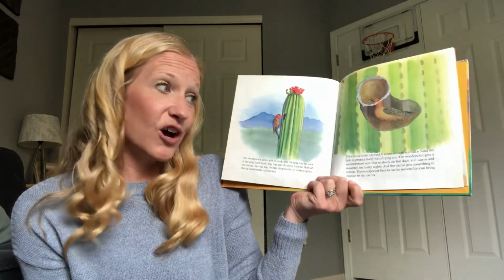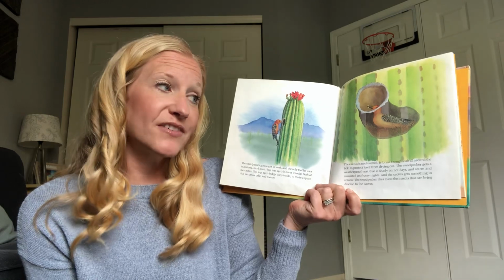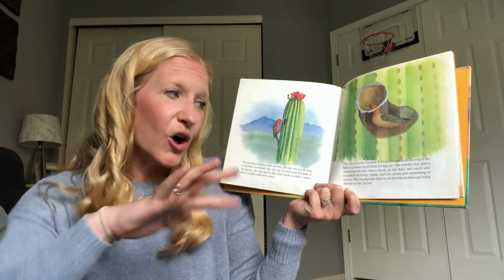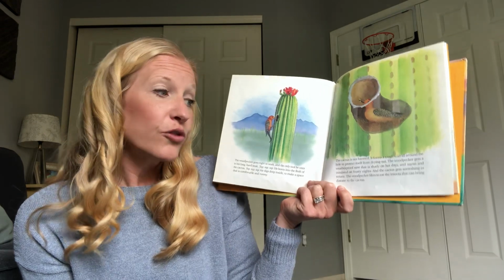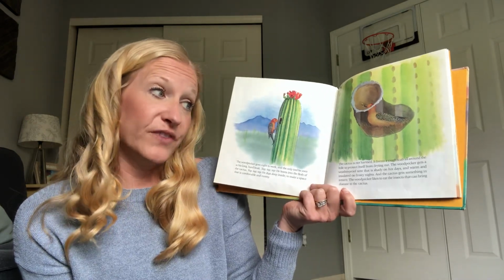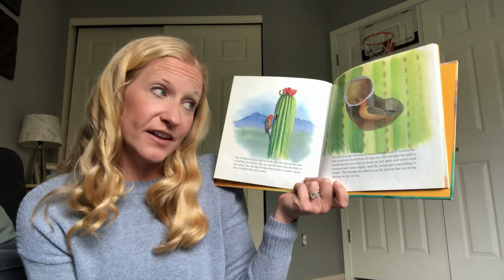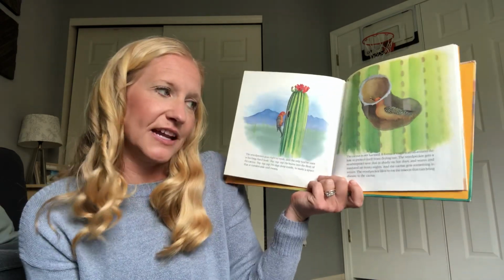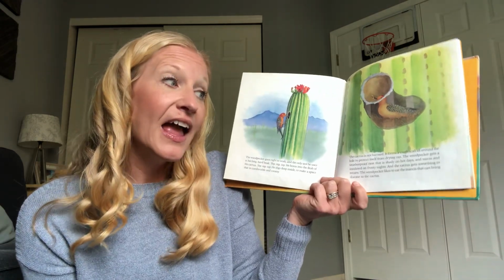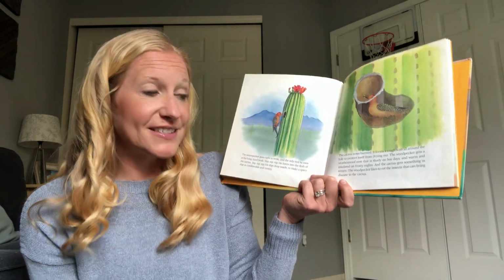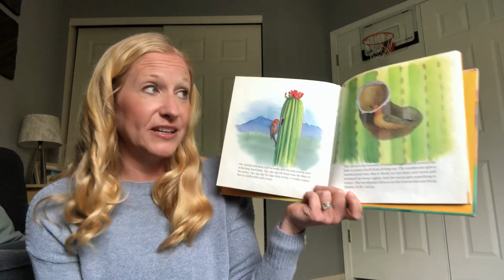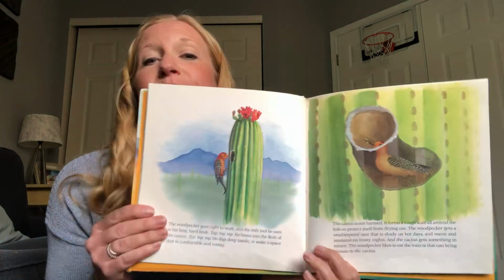The cactus is not harmed. It forms a tough scab all around the hole to protect itself from drying out. The woodpecker gets a weatherproof nest that's shady on hot days and warm and insulated on frosty nights. And the cactus gets something in return. The woodpecker likes to eat the insects that can bring disease to the cactus.